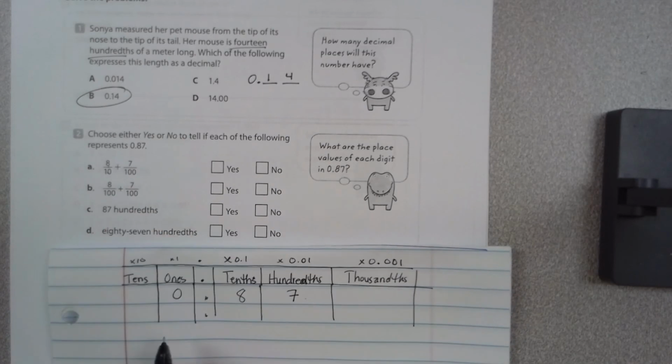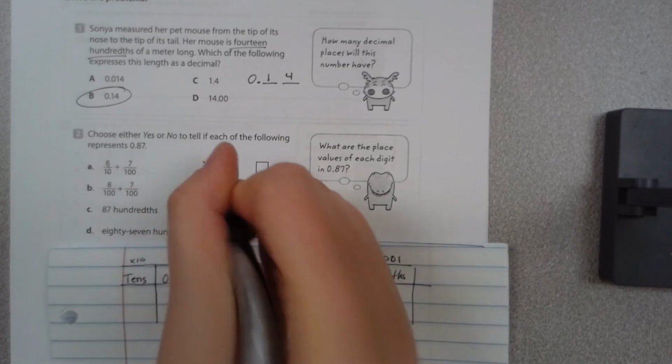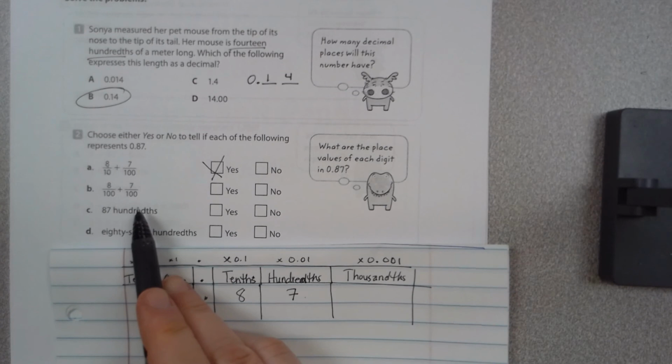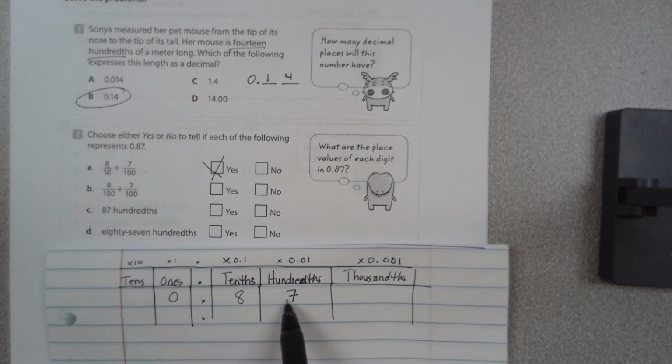That does equal that. Okay. 8 hundredths, 700.